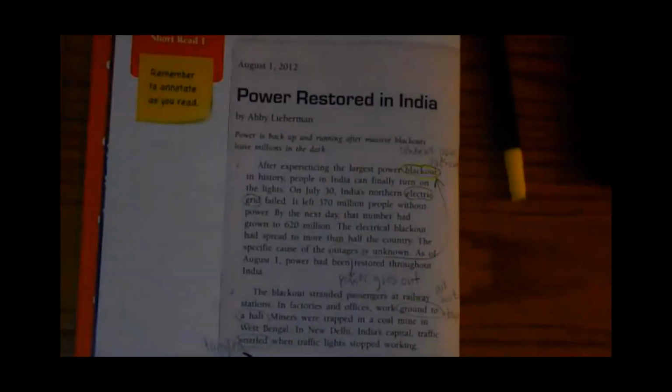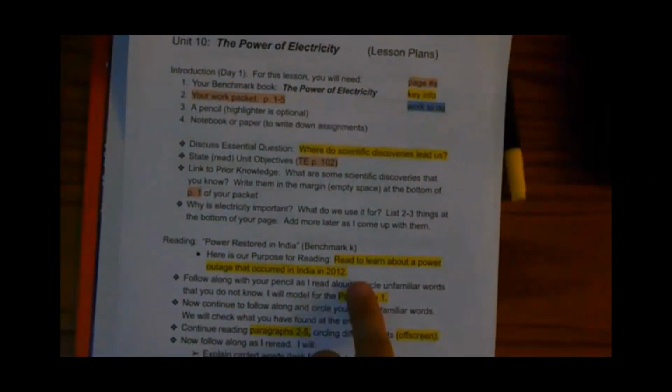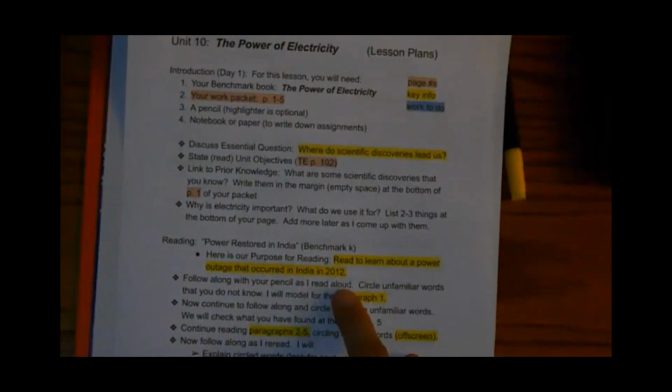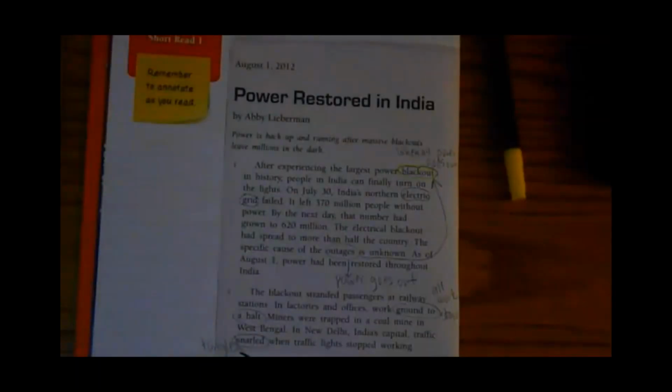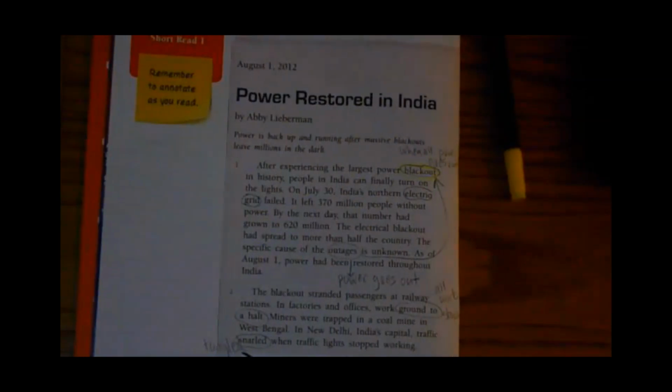Okay, now let's talk about our purpose for reading. Our purpose for reading was to read to learn about a power outage that occurred in India in 2012, and then to underline key details. The reason we're going to underline key details is that later for homework, you are going to be writing a summary of the key details. So I'm going to model on paragraphs 1 and 2, and then I will tell you about your assignment for paragraphs 3, 4, and 5.